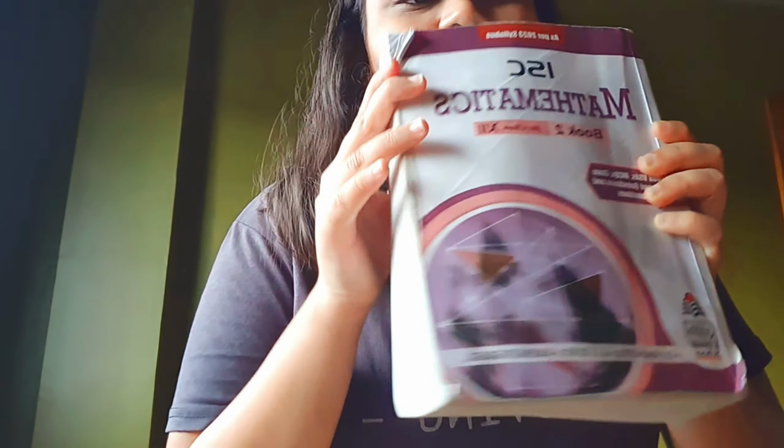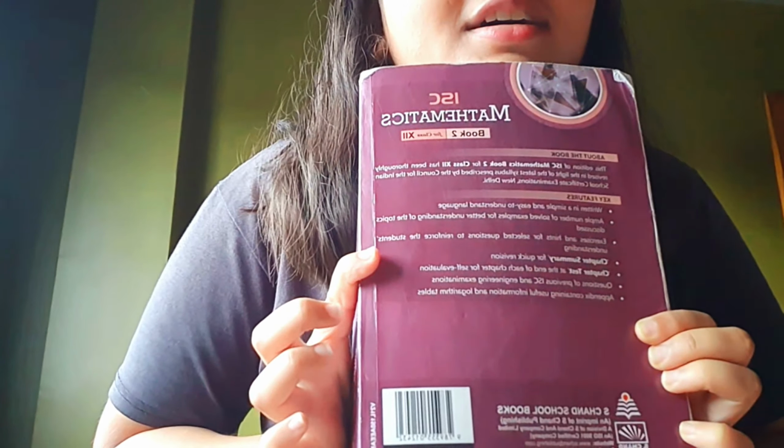But since section C is easier, mostly science students can also opt for section C. And so yeah, in ISC we don't have any option of applied or core maths. This is the case in ISC. And yeah, so that was about maths. So this is the maths book, and the price for this book is 1215 rupees.